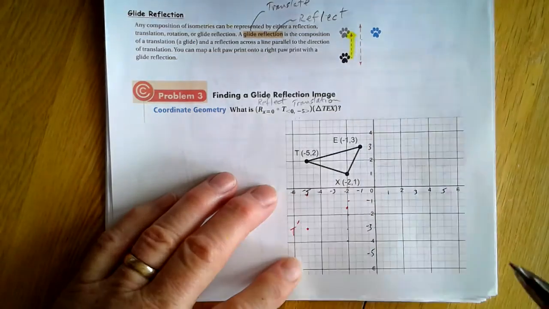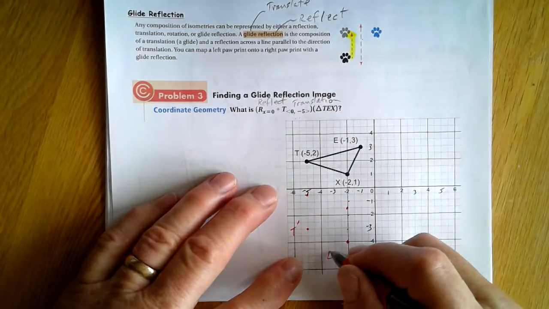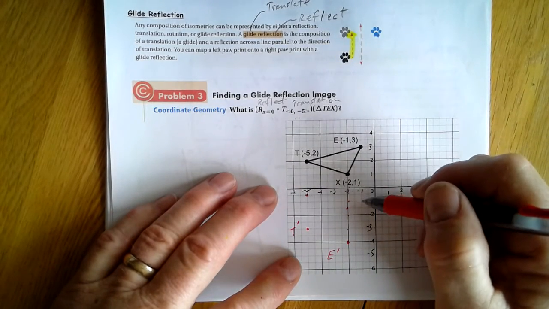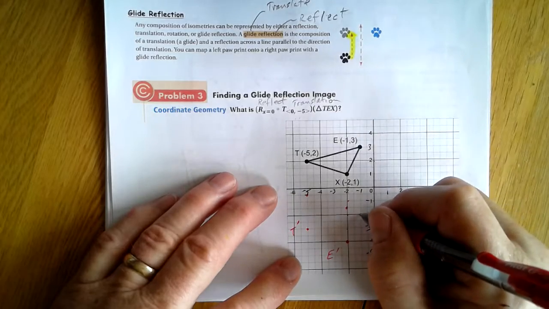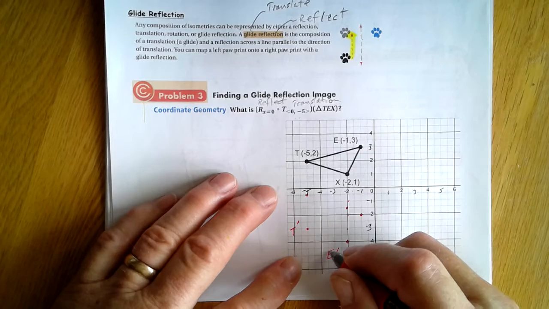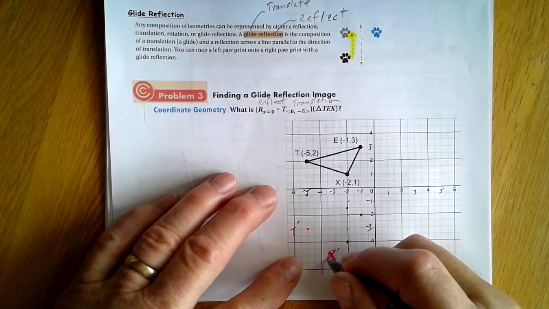From 1 to -4, yeah, that's 5. E prime. This one is at 3, so it's going to come down 3, and then go 2 more. It's going to go right here. This is X. I'm really sorry for the mess ups I'm making.